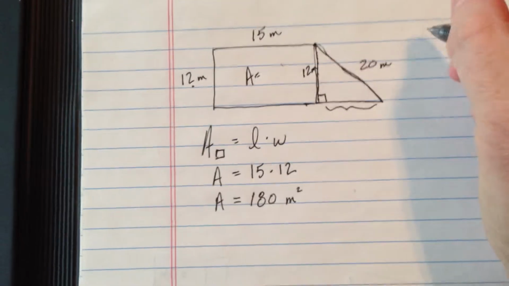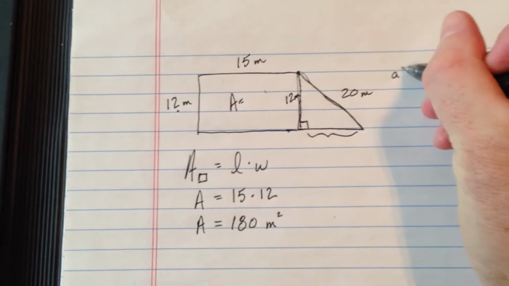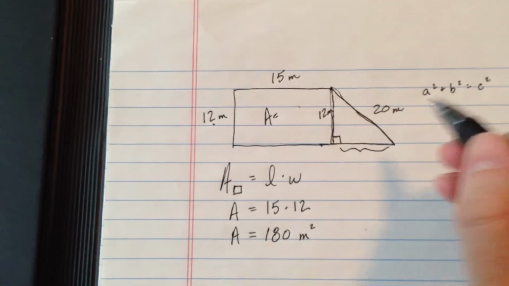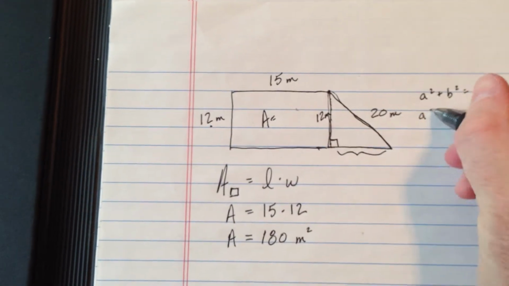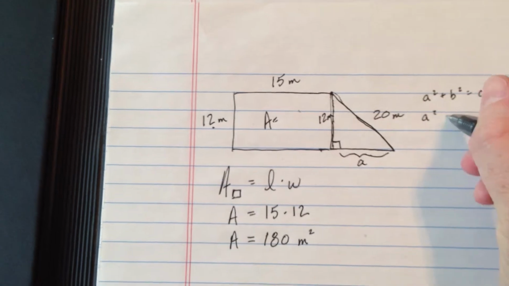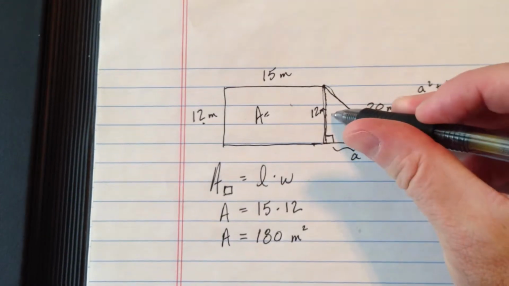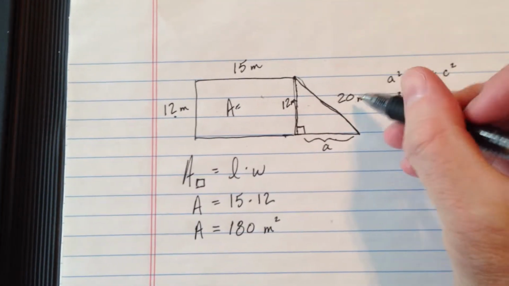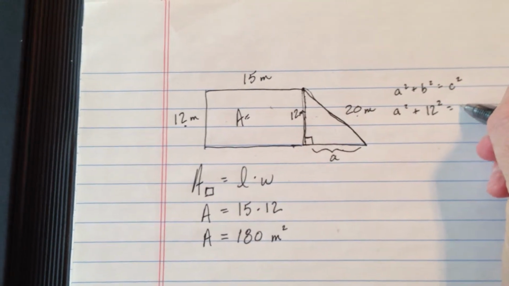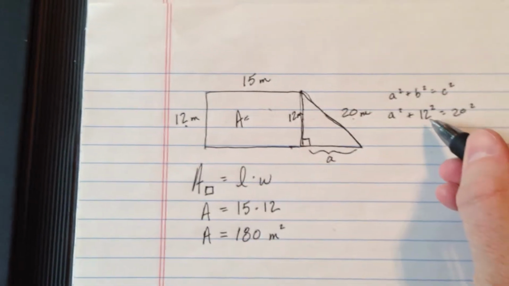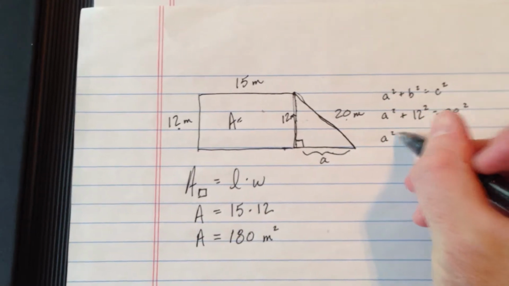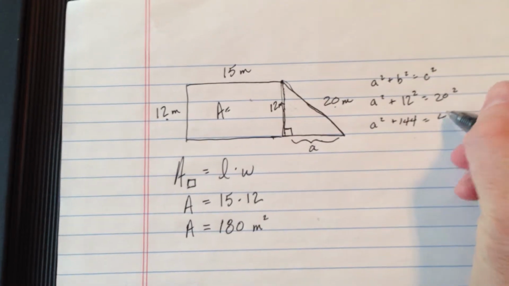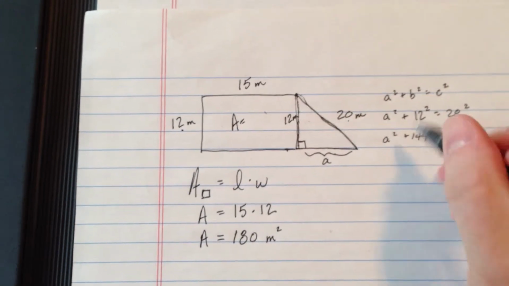So what we need to do is use our Pythagorean theorem, a squared plus b squared equals c squared. We'll use a as our base down here. B is going to be our 12, so we'll plug that in, so 12 squared. And c is going to be our hypotenuse, which is 20. Alright, so 12 squared is 144. 20 squared is 400. Now we need to solve for a.